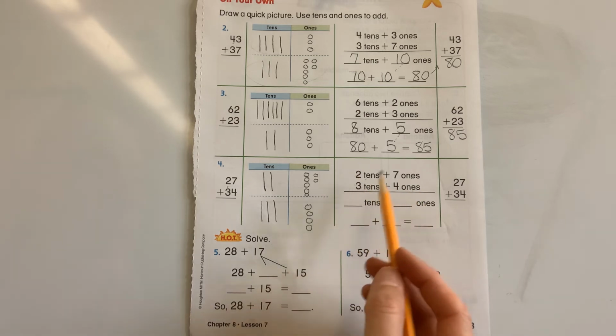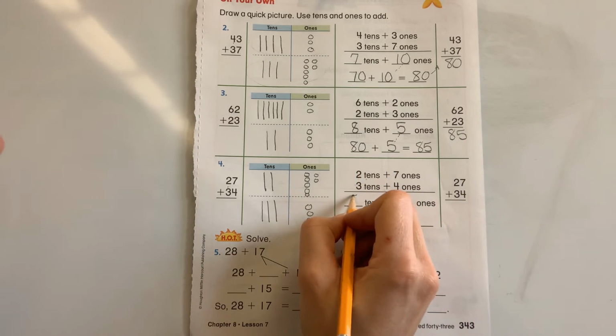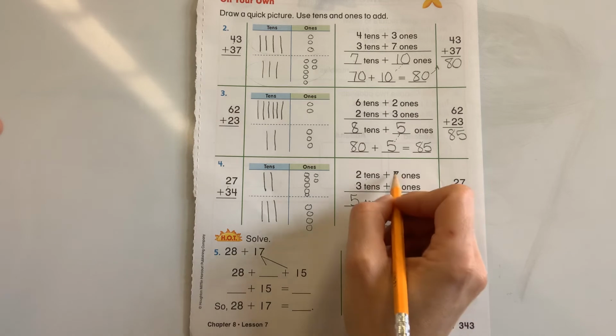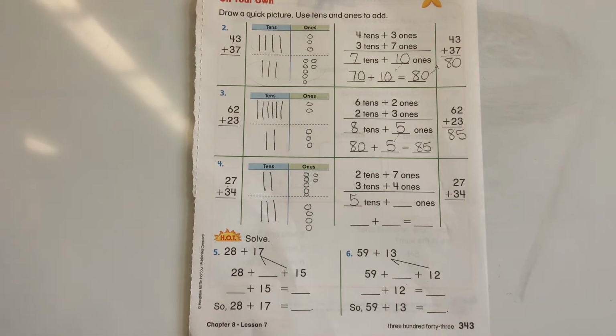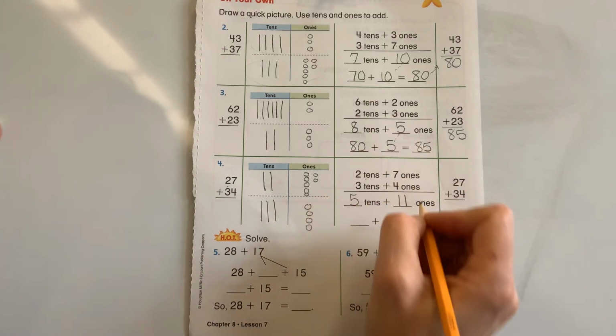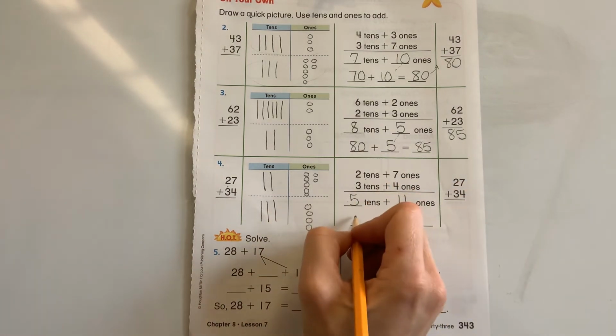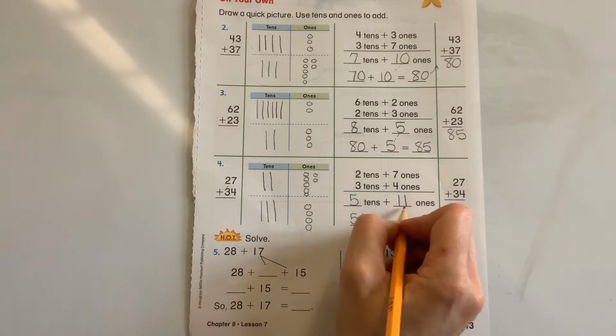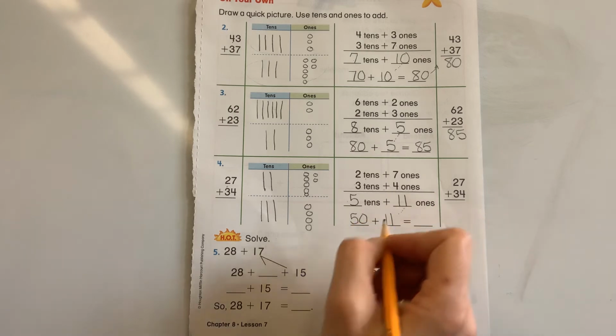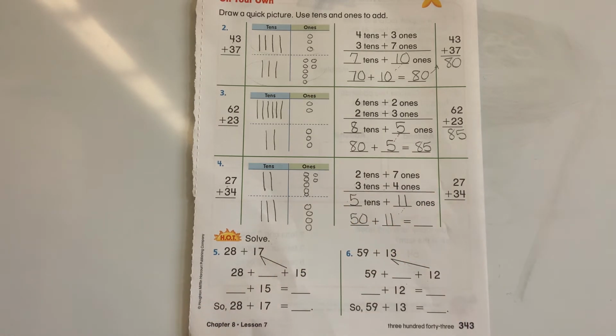What's 2 plus 3? 5 tens. What is 7 plus 4? You're right, it's 11. So what is 5 tens? It is really 50. And bring down your 11 ones. What is 50 plus 11?